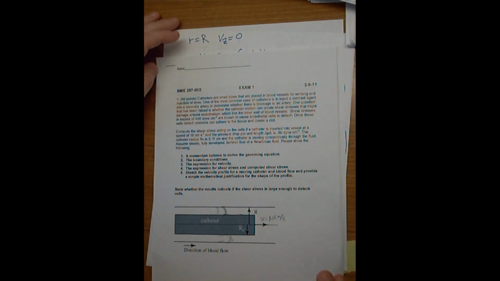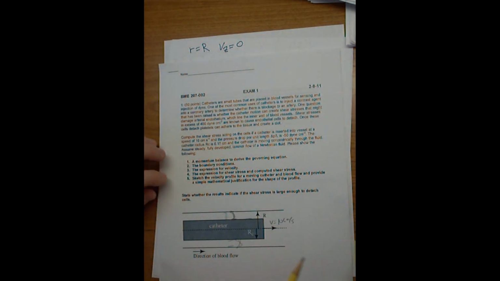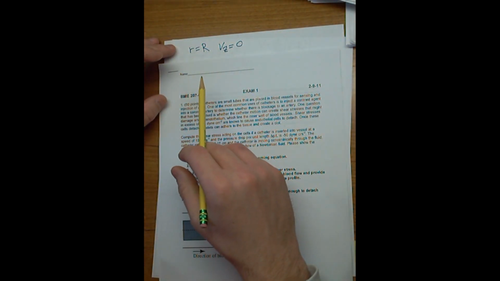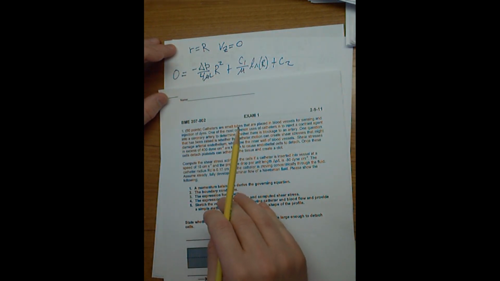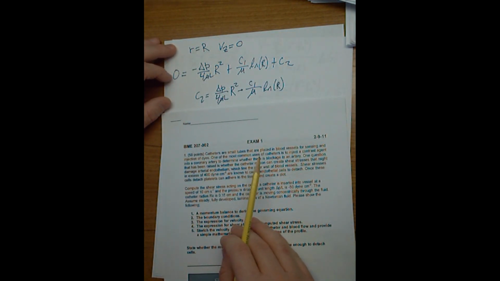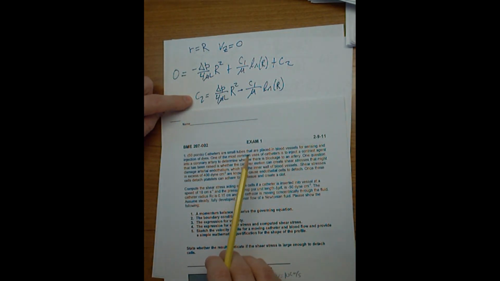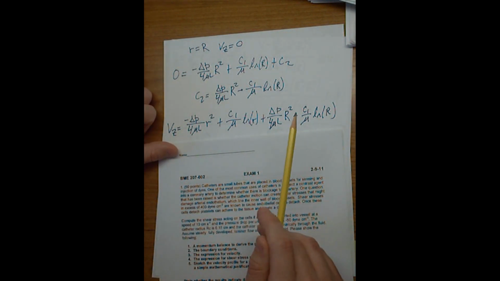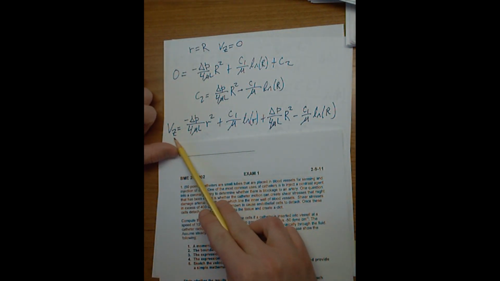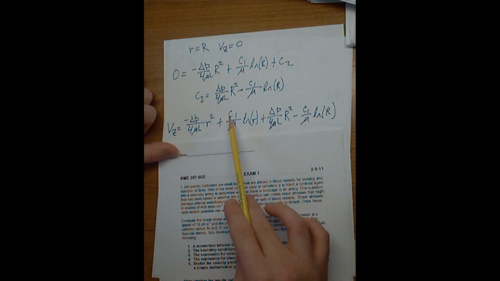The first boundary condition that we're going to look at is at the wall of the blood vessel: little r equals big R, Vz equals 0. We plug it into the equation that I just showed you, and we're able to find out what C2 is in terms of C1. Now we can plug C2 back into our velocity profile. Vz is now in terms of only one unknown, C1.